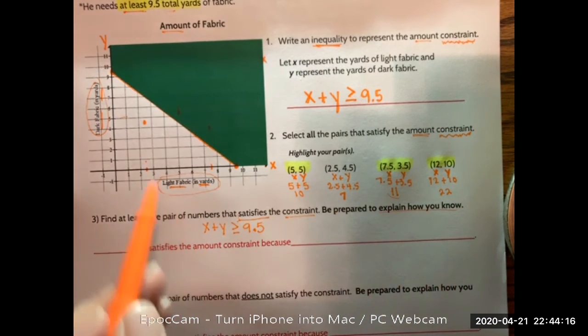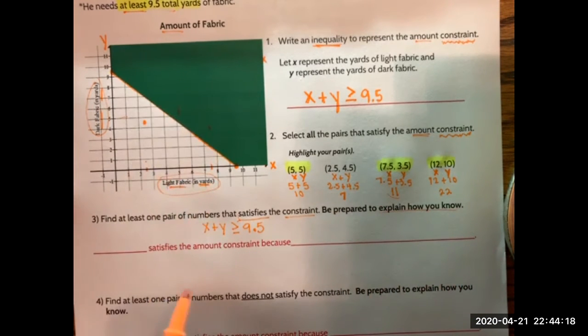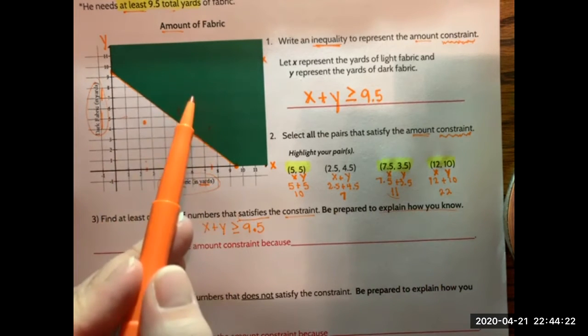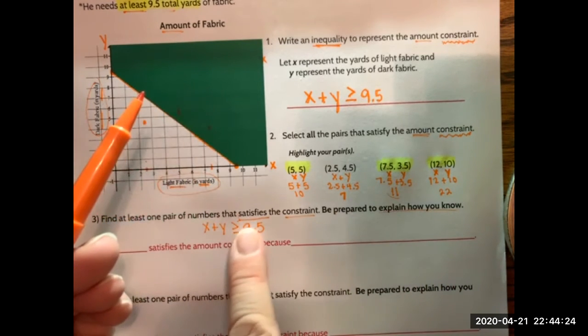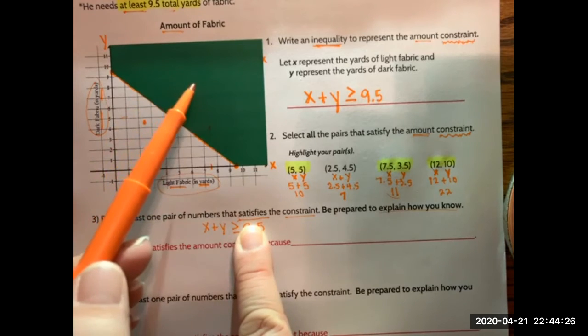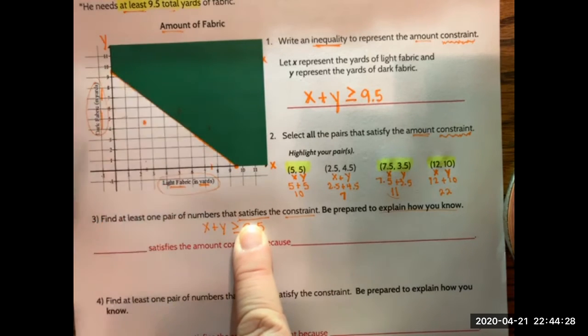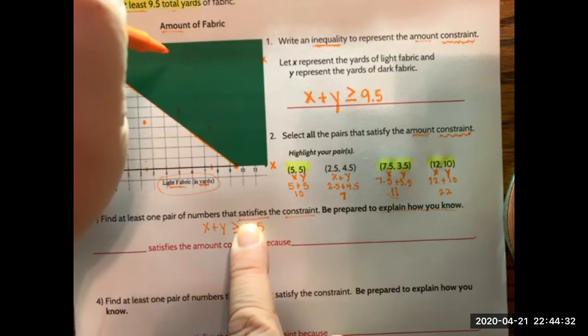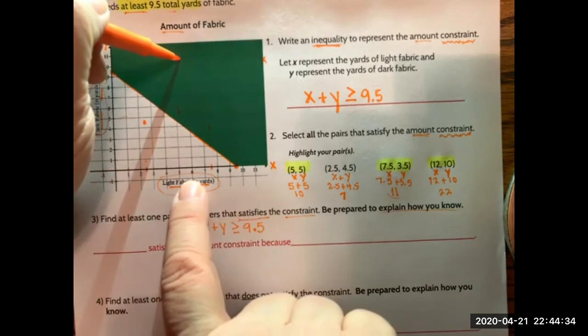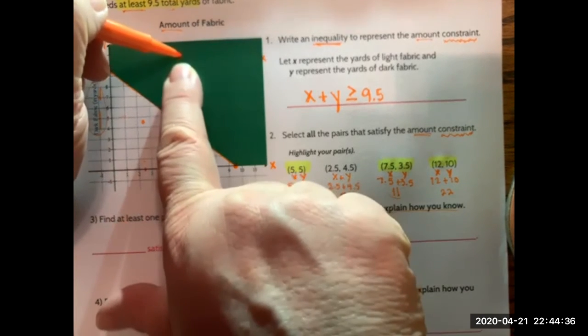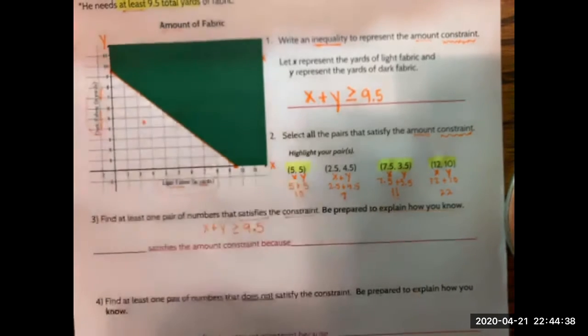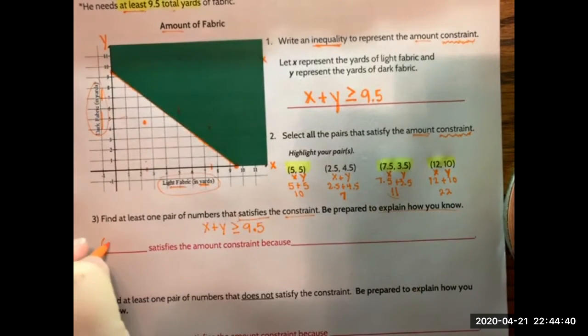So let's go to our graph. That means we're looking for something. Where is it, the white portion or the green portion? We want it to be true. We want it to satisfy it. So it's got to be up here in the green portion. So let's just pick any random point up here. So let's look. Here's a point right here. That looks like it's 6, 10. So the point 6, 10.